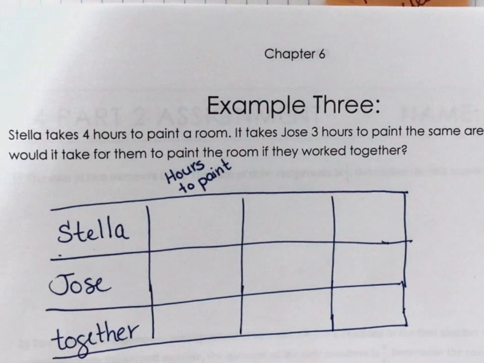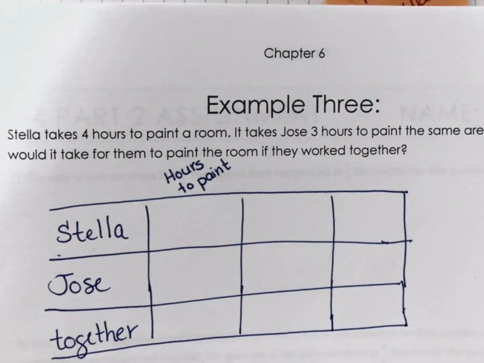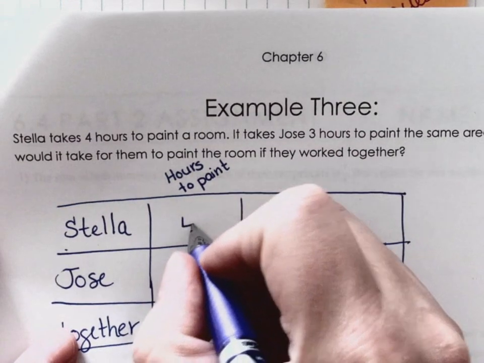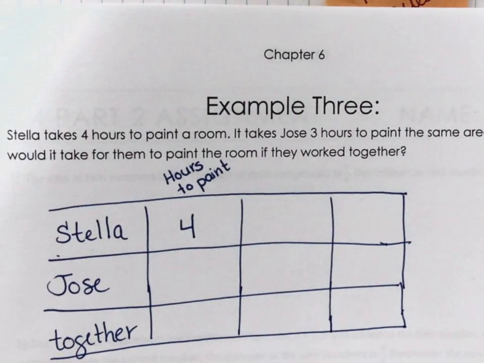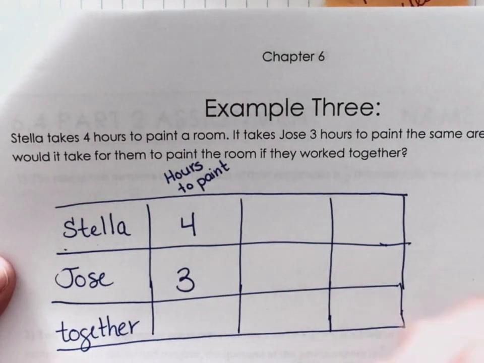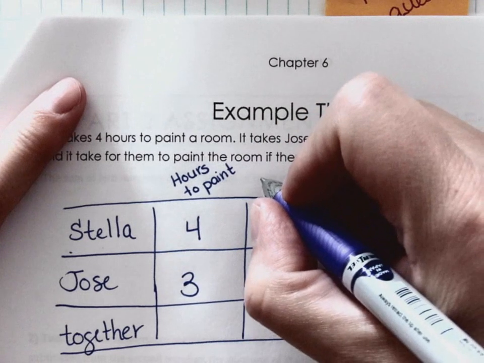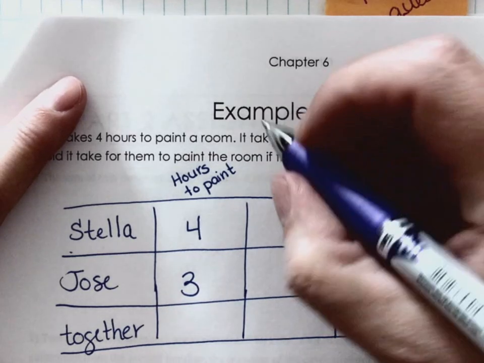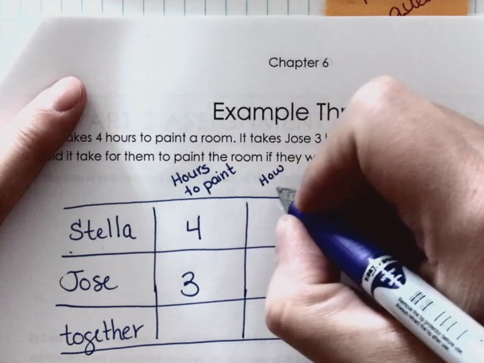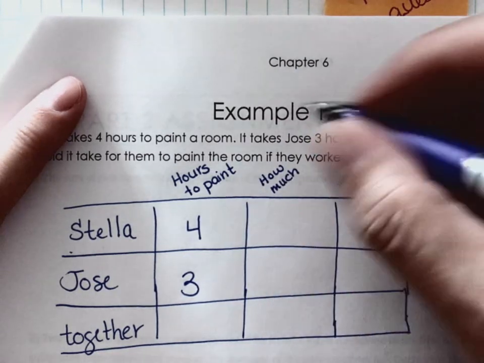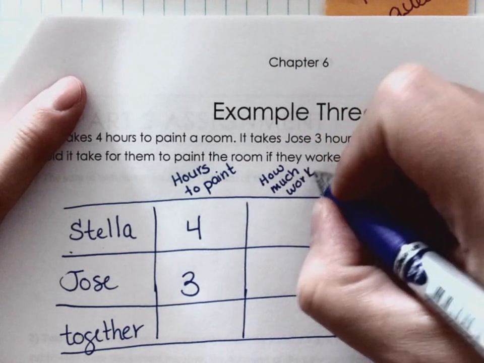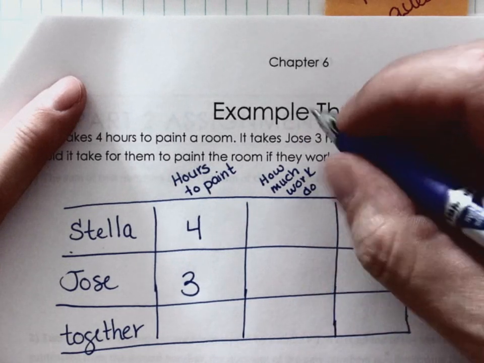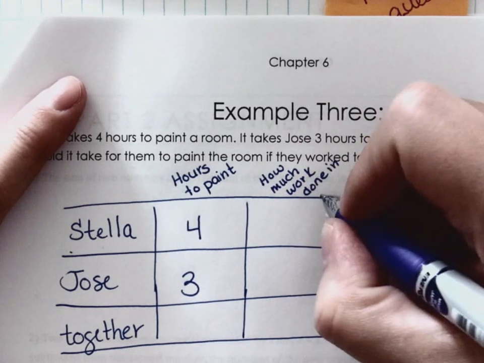Okay, how long does it take Stella to paint a room? 4. How long does it take Jose to paint? How much work is done in 1 hour for Stella? 25%. Nice. Can you give it to me as a fraction? 1/4.